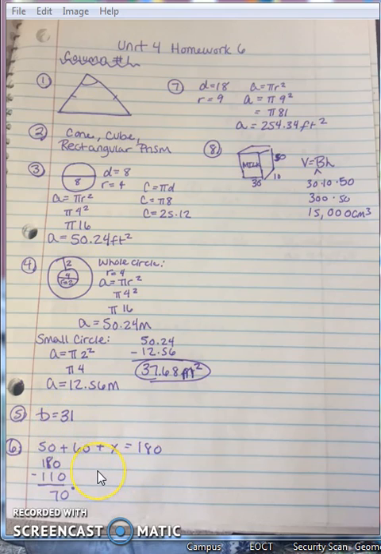Okay, now let's go to number 6. Number 6, 50 plus 60 is 110 plus x. So we have 110 here, so 180 minus 110 is 70 degrees. Okay, number 7. A circle has a diameter of 18 feet, so what's the area? Well, if the diameter is 18, therefore the radius would be 9. So we plug that into our formula. So 9 squared is 81. 81 times pi will give you 254.34 feet squared.